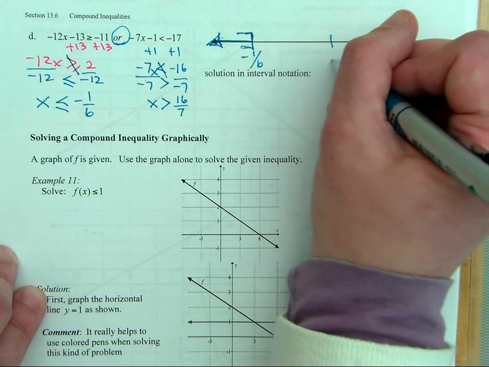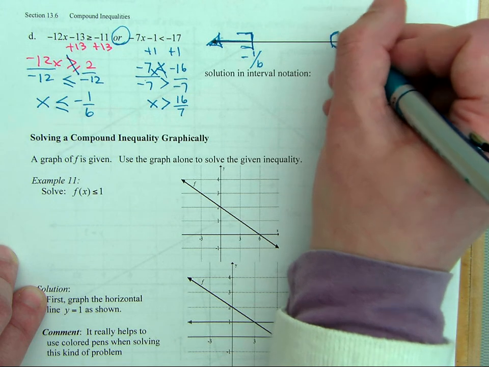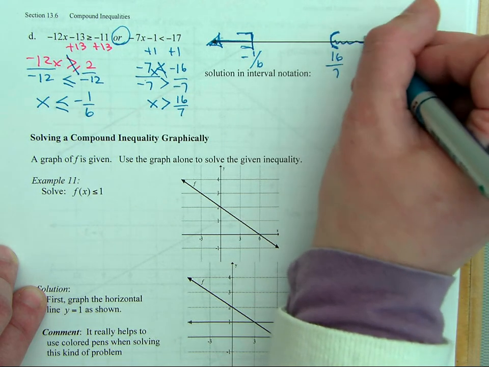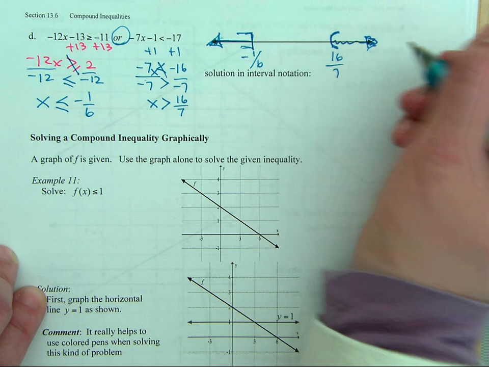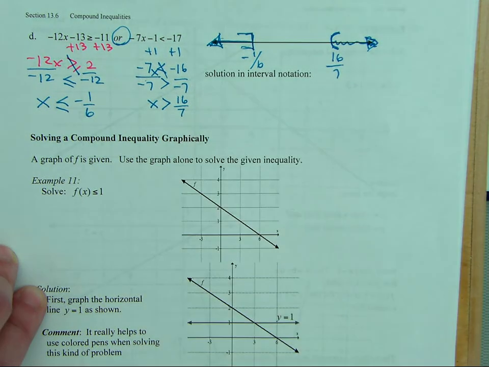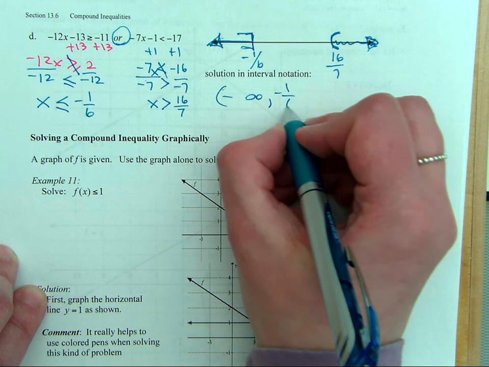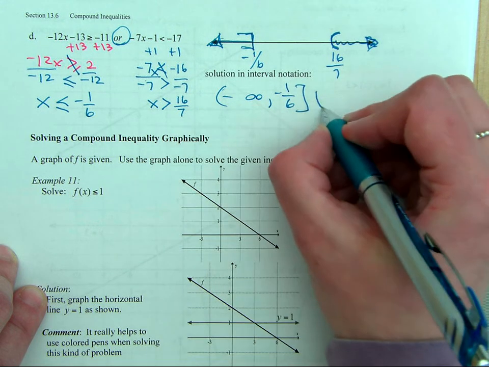So that's somewhere up here, greater than 16/7, shading up here. And so the interval will be from what? U.